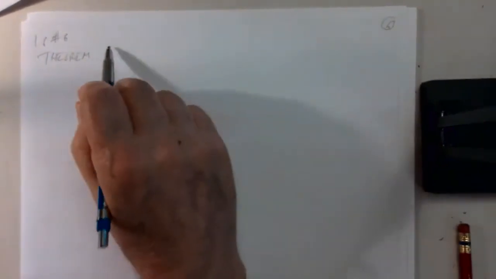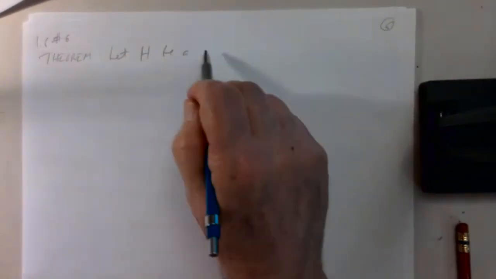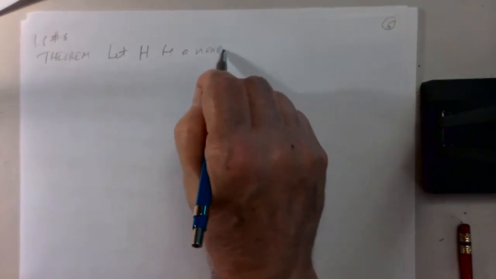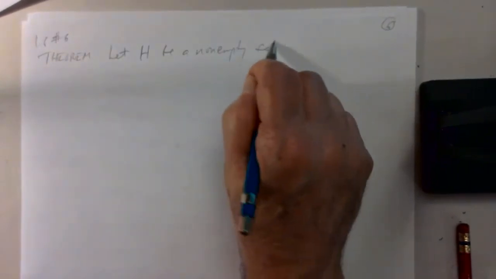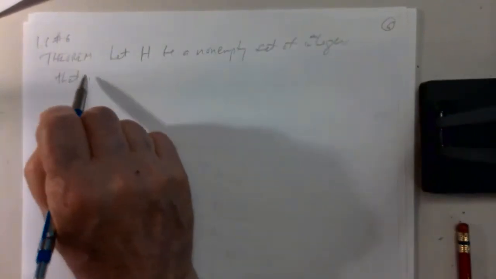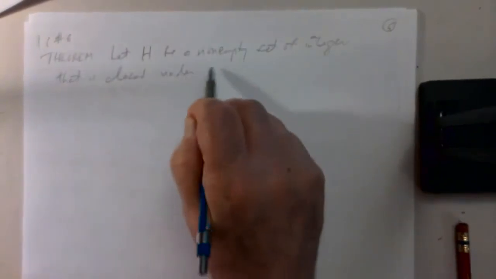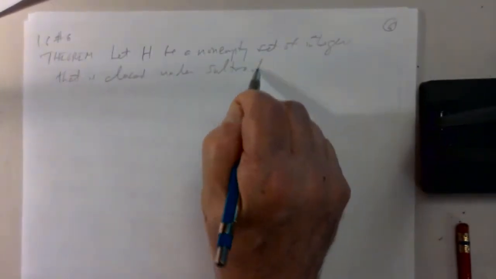Let H be a non-empty set of integers that is closed under subtraction.